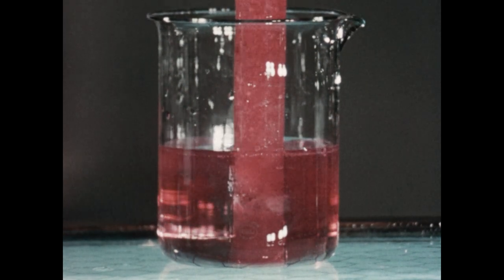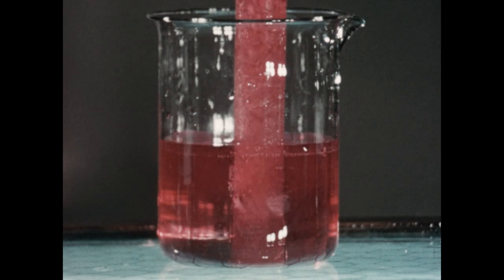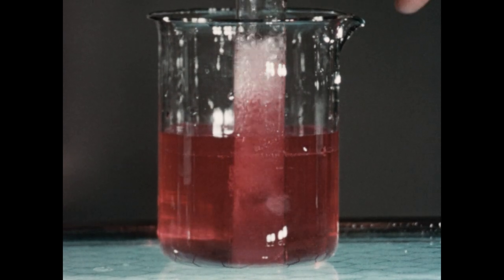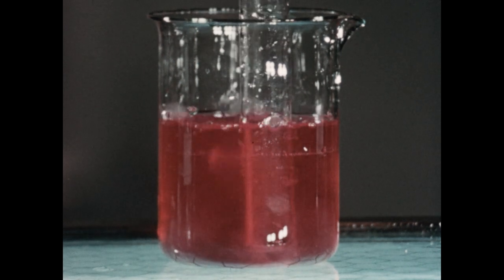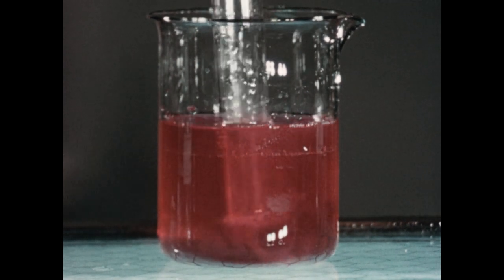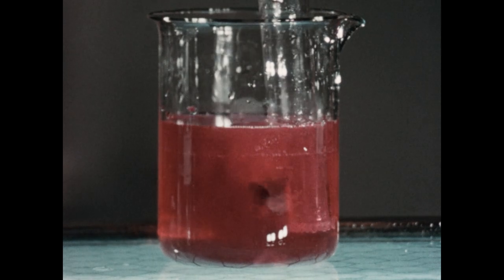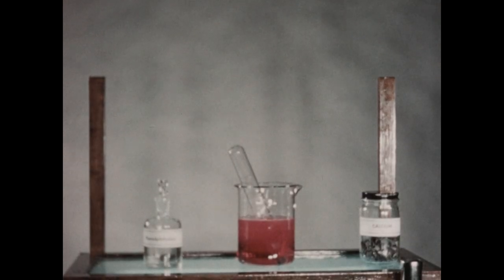You'll notice that the solution immediately becomes red, indicating that calcium hydroxide has been formed, and the tube is rapidly filled with gas. The test tube is now filled with hydrogen, and we will demonstrate that it is hydrogen by mixing it with air and igniting it.